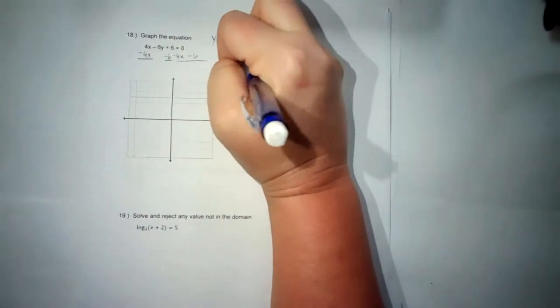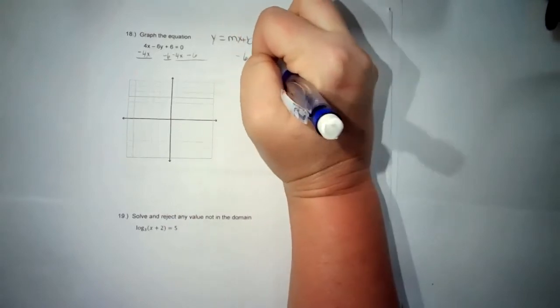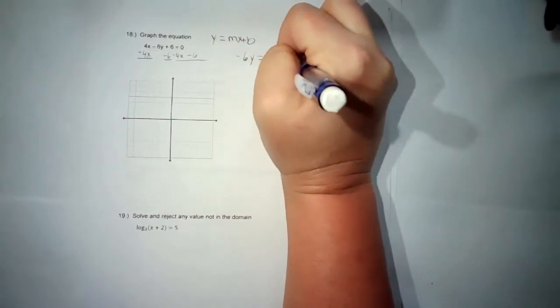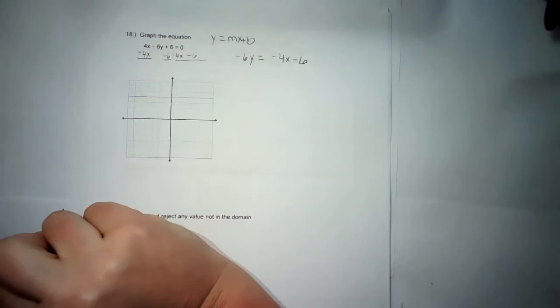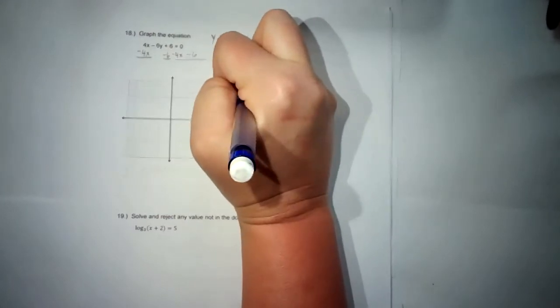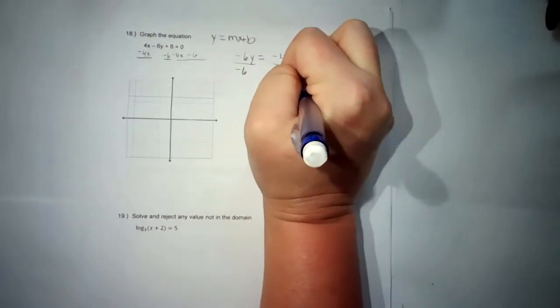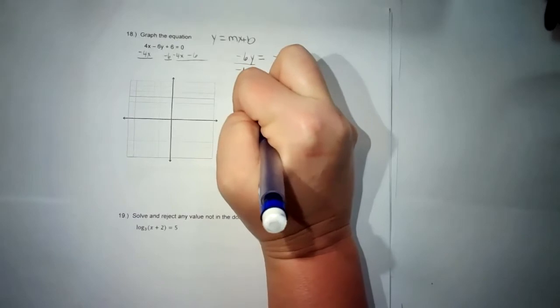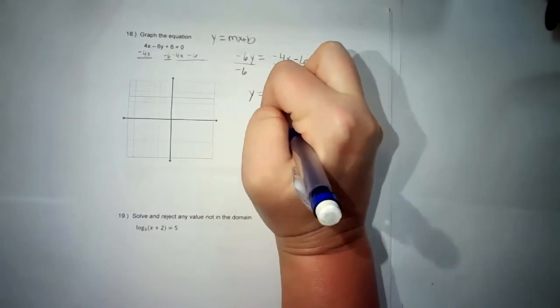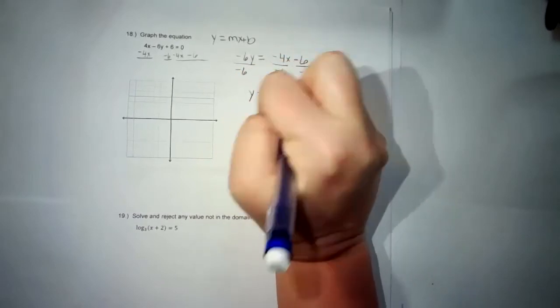Okay, so I'm going to end up with negative 6y equals negative 4x minus 6. Now I'm going to divide by negative 6, and I get y equals a positive 2/3 x plus 1.